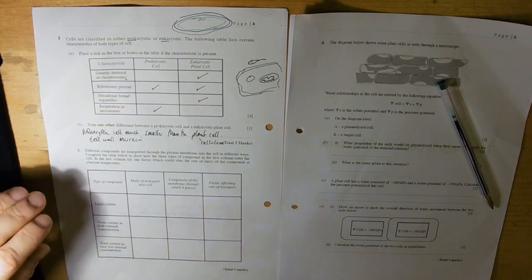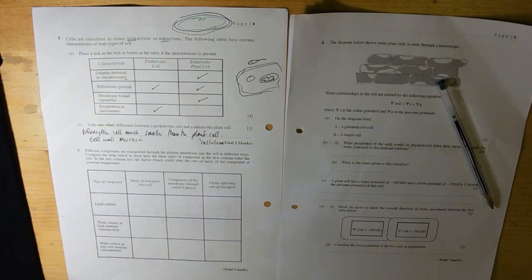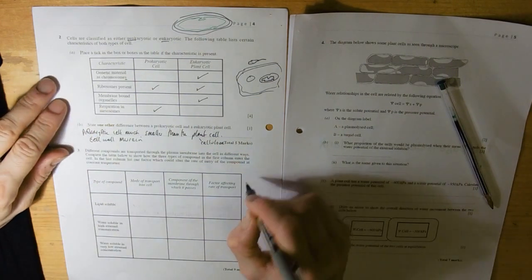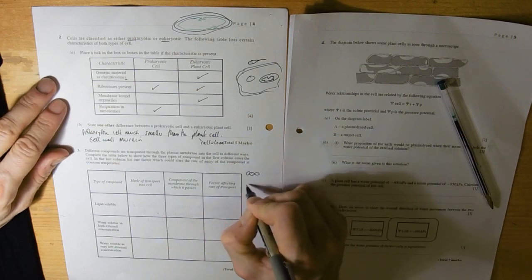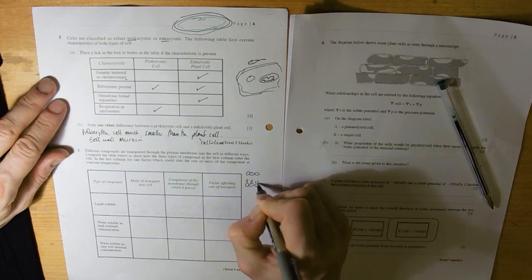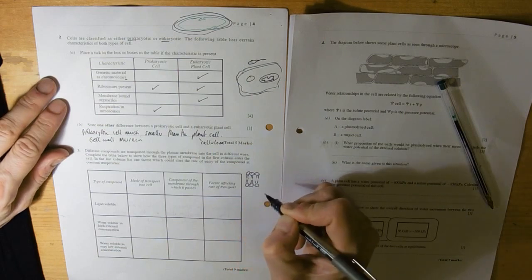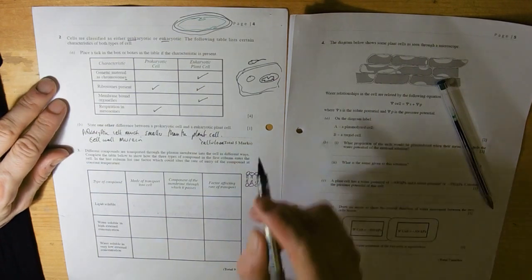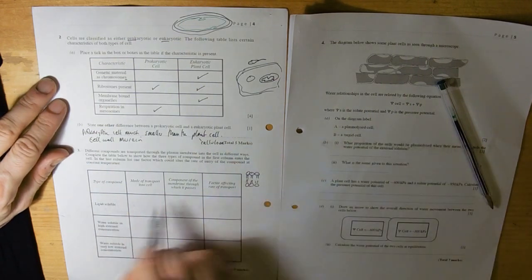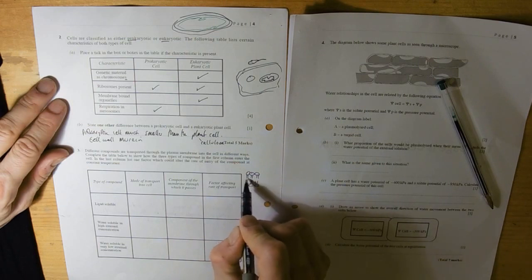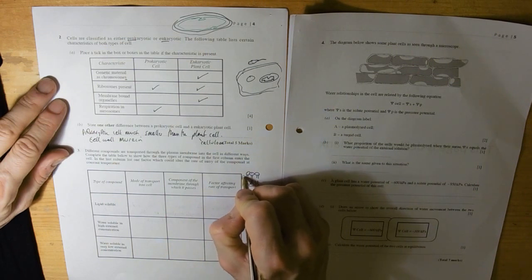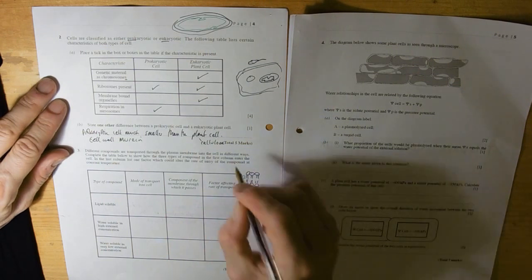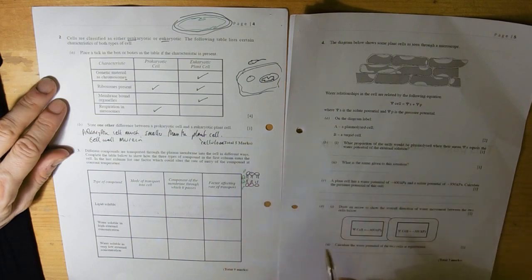Okay, so just a recap of where we are with membranes. Well, a membrane is our phospholipid bilayer, and this middle section is our fatty acid tails, and then we've got our phosphate heads there.